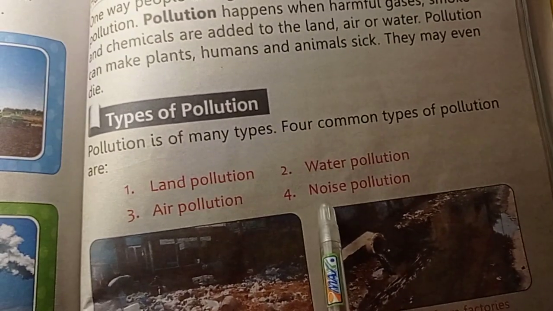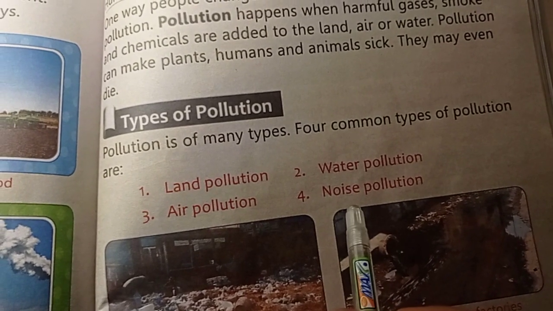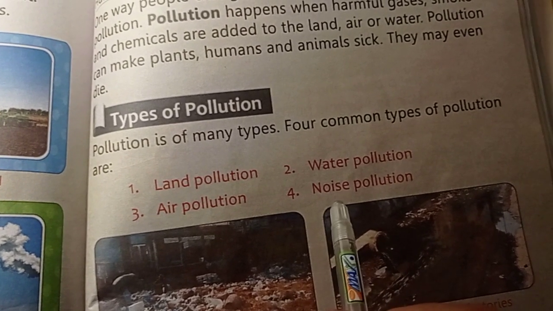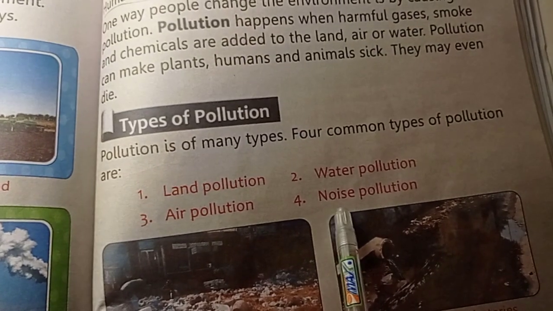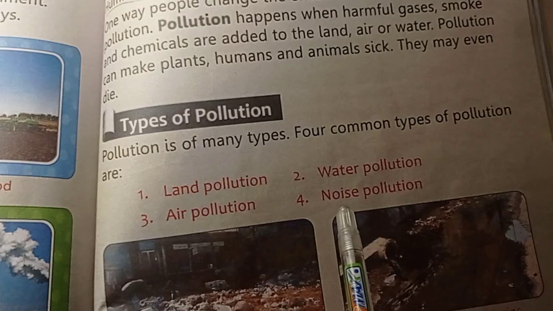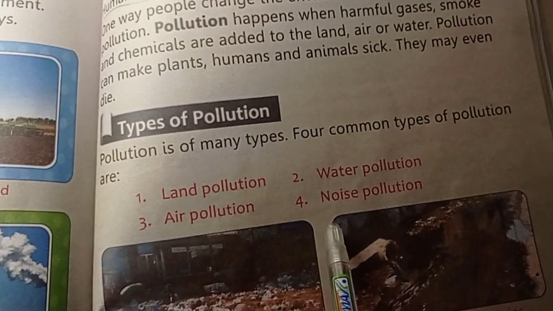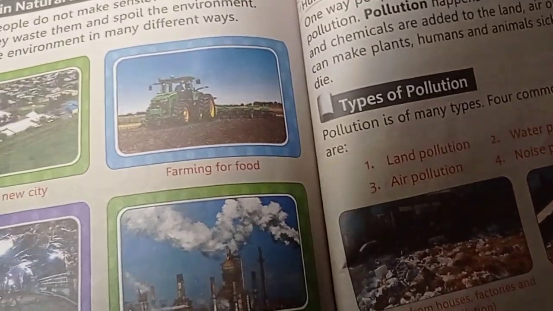Noise means when there is so much noise, the traffic noise, the people making noise, or so many other things which are making noise. And noise is not at all good because it is also destroying our hearing and affecting our health. So these are the pollutions which we are not supposed to have around us. We should take care of it.